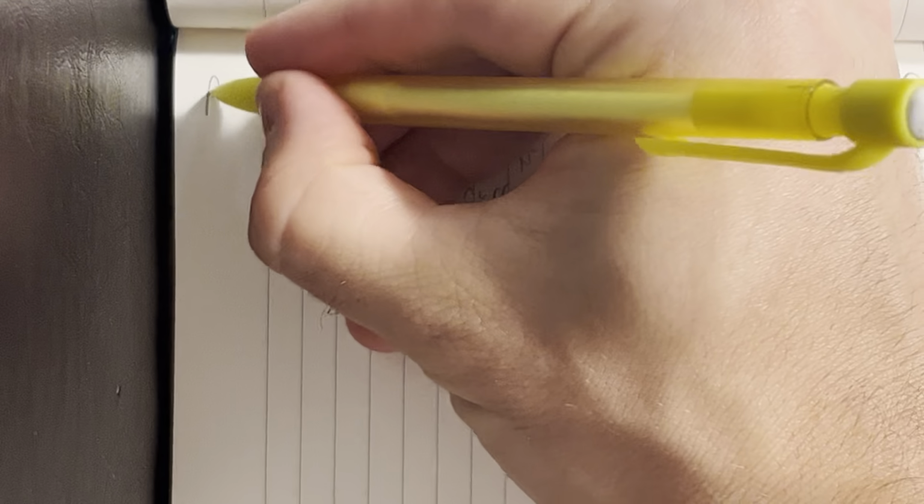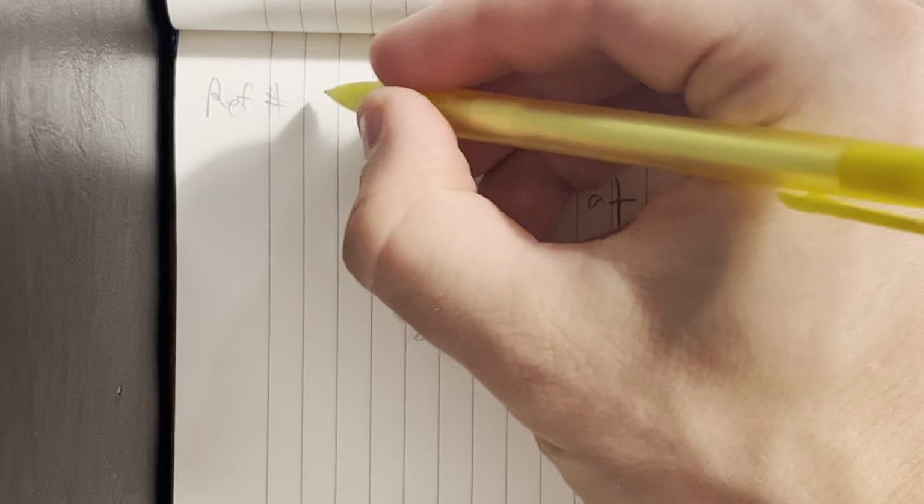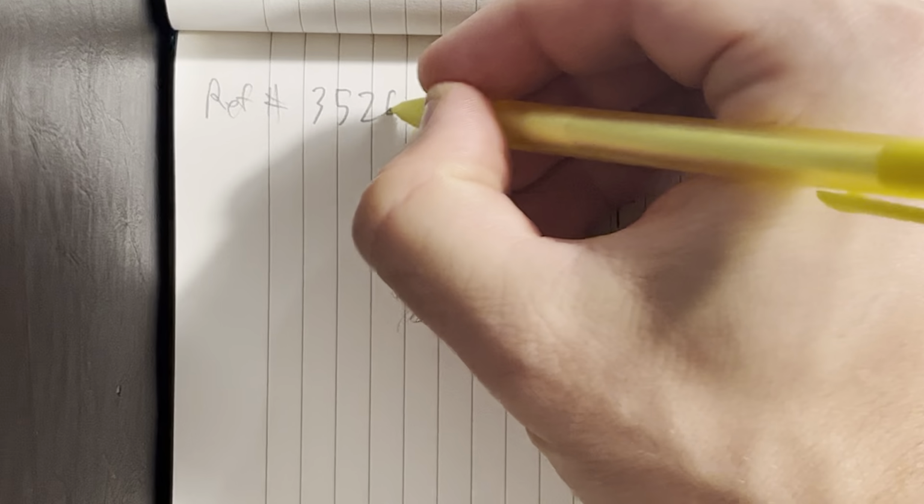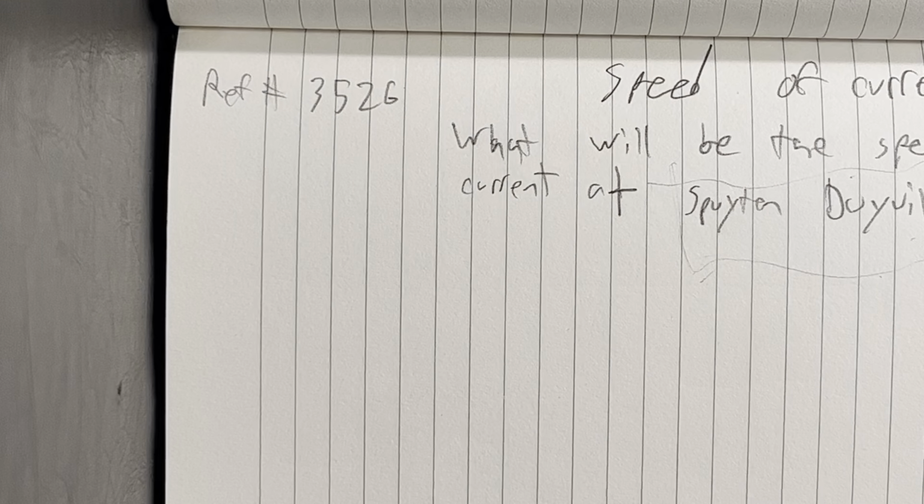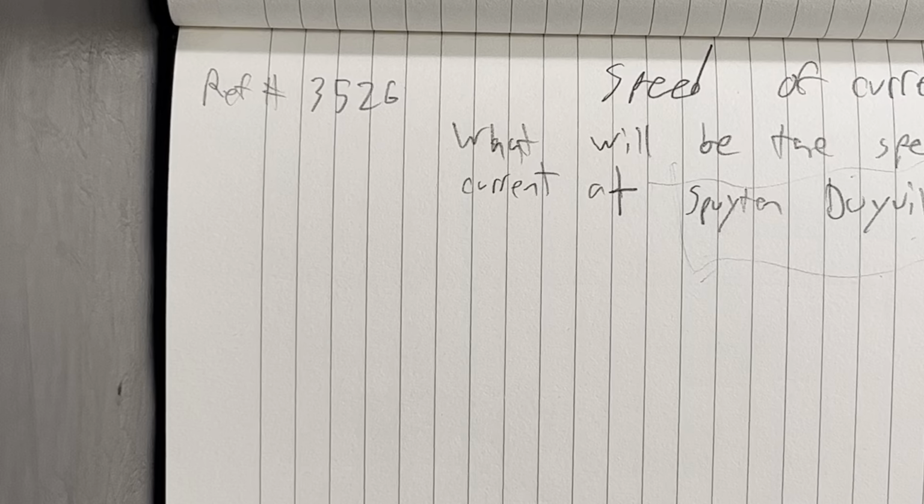So reference number 3526. And now we need to get our correction information, just like before. So we're going to come back up. Substation started at 68, so I'm going to go to 90 and hope that that's close. That was too far, actually.